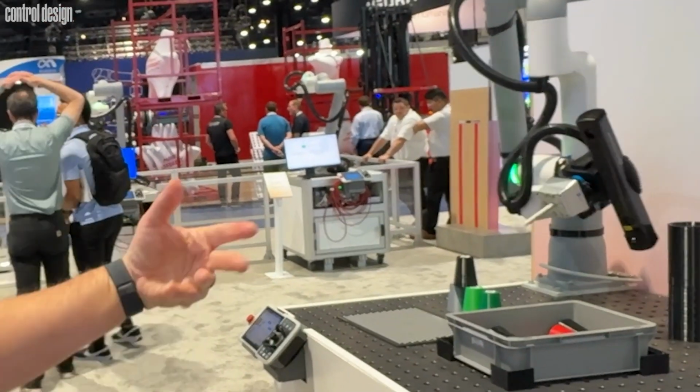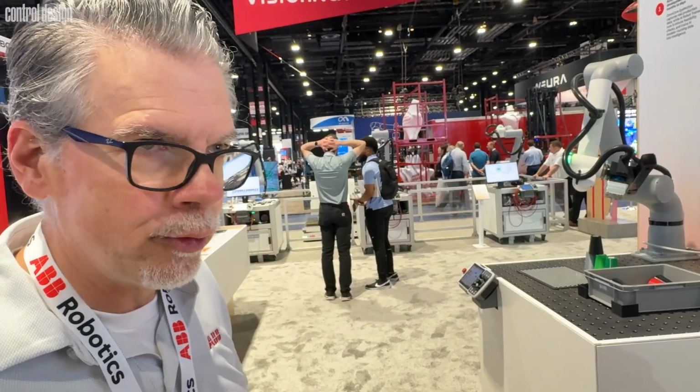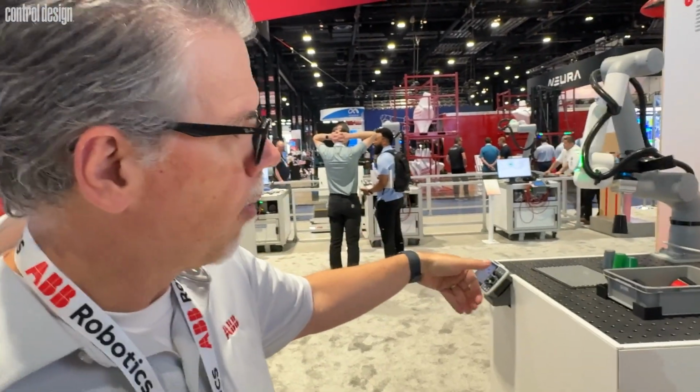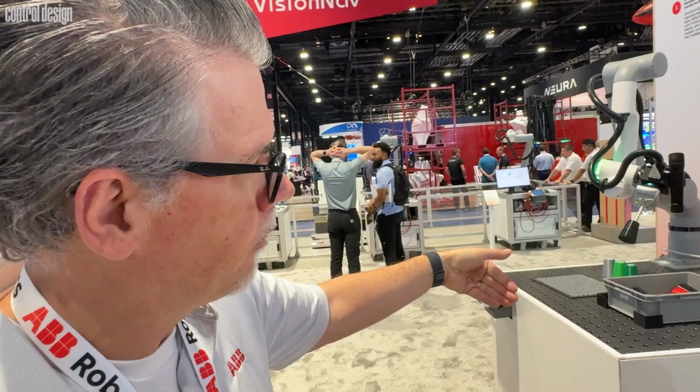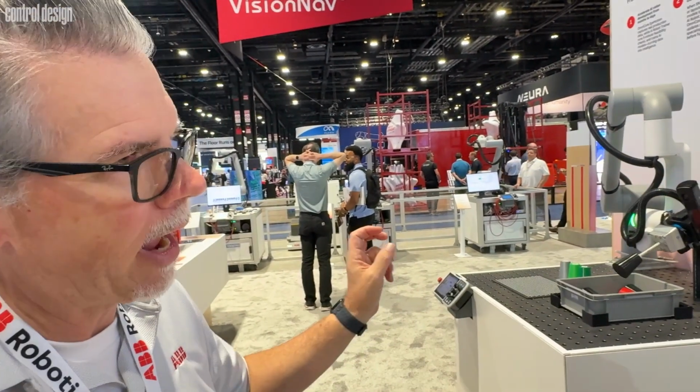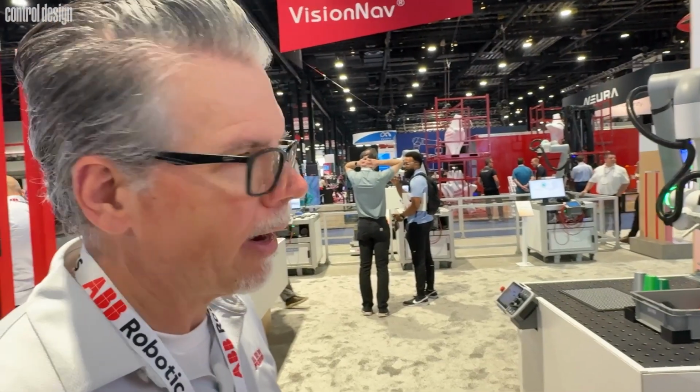But now that information has been exported to the real robot. So right now the robot is just putting the cups back into the bin, but once that is done, it will start triggering the camera and finding parts in the bin.